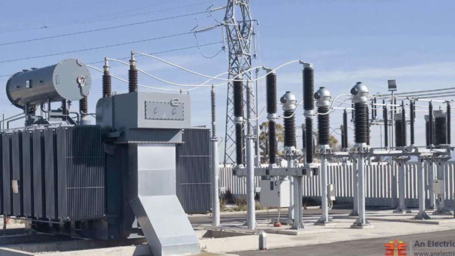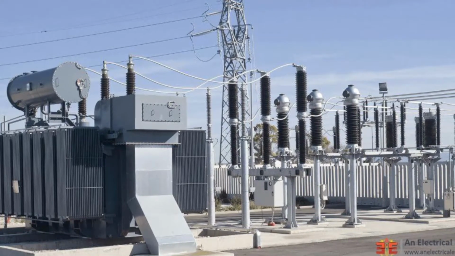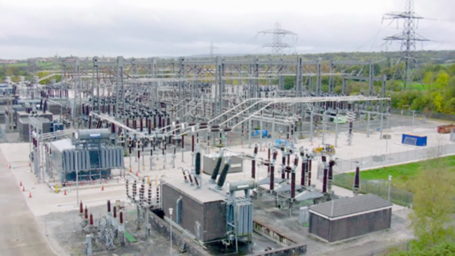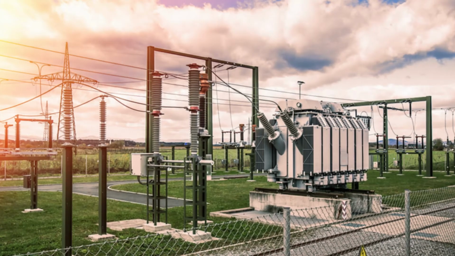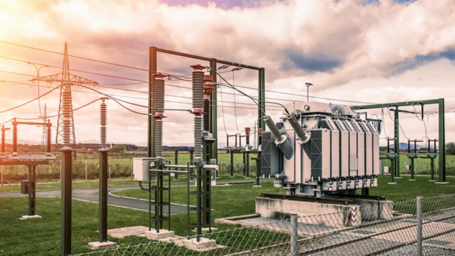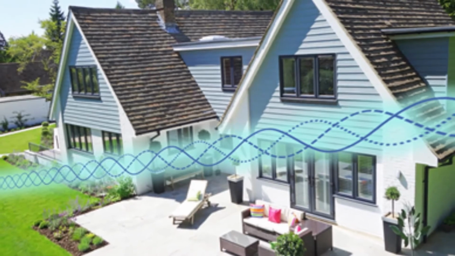Step-down substation. These transformers lower the voltage coming from the transmission lines, which can be used in industry or sent to a distribution substation. Distribution substation. These transform the voltage lower again for the distribution to end users.